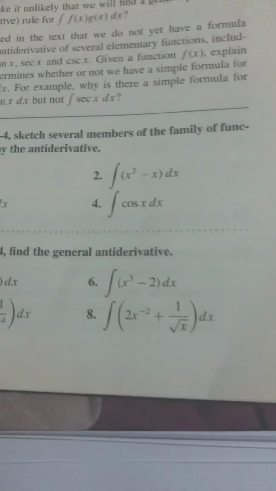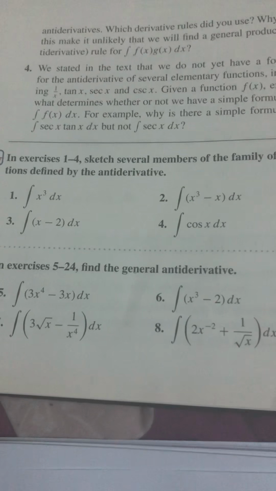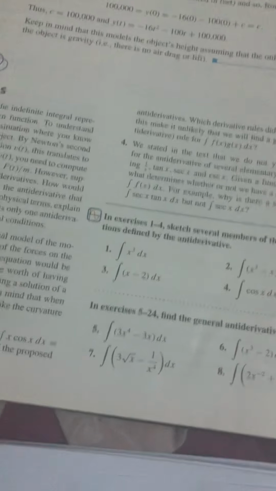So regarding the exercises, where are we? Exercises 1 to 4 say to sketch several members of the family of functions defined by the antiderivative. We're not going to sketch for now, but we will start solving directly. Yes, this is lesson 4.1, antiderivatives.